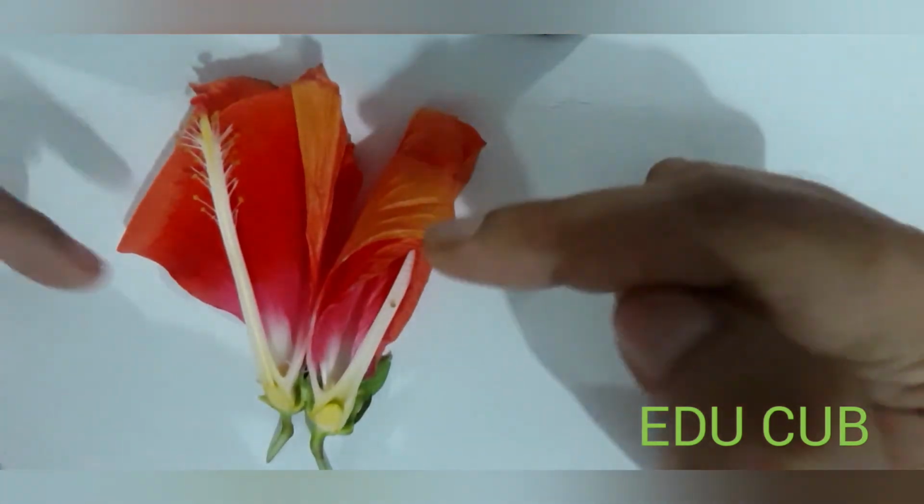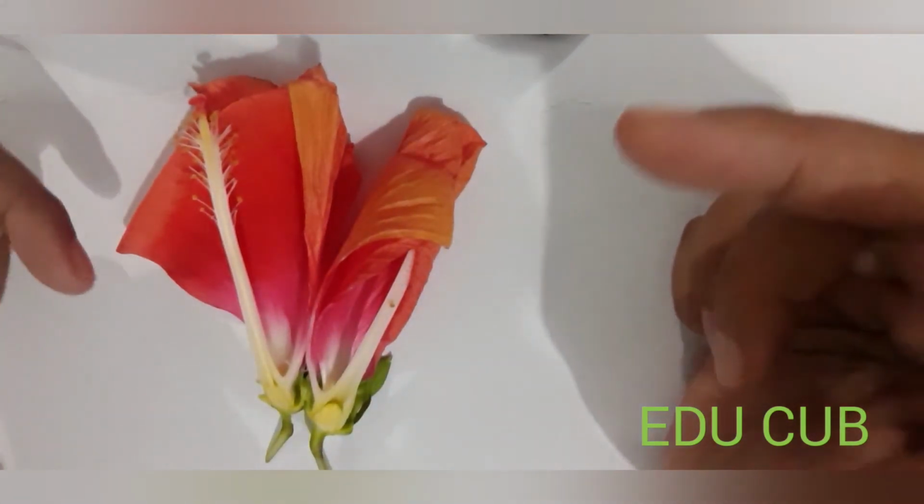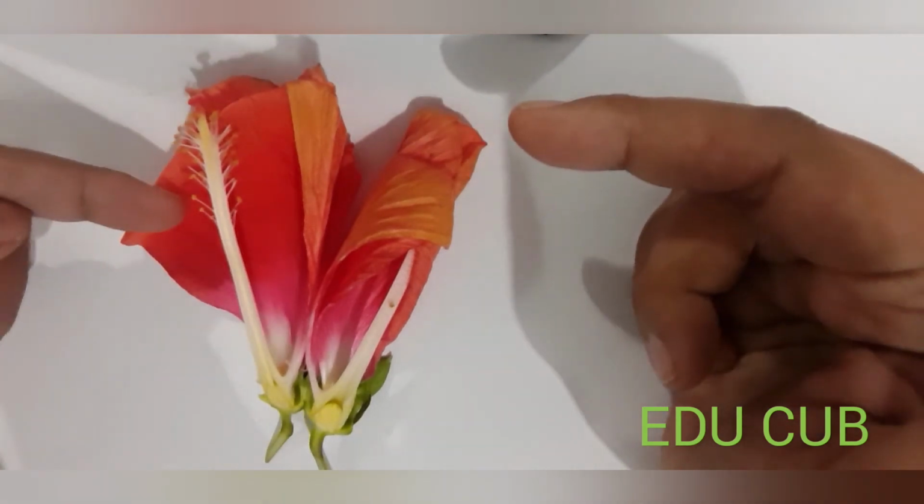These are the internal and external parts of common tropical shoe flower.